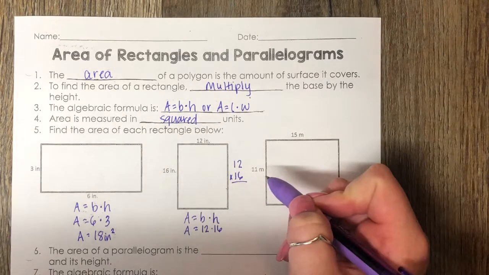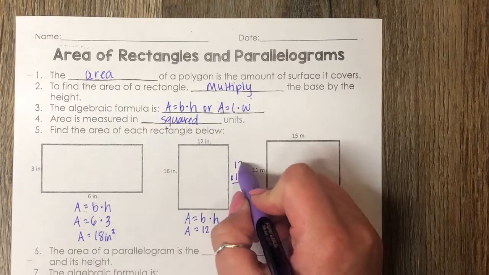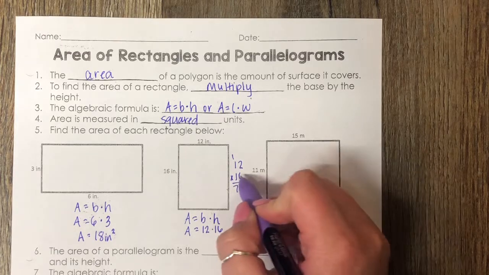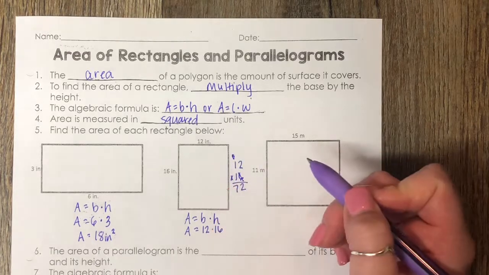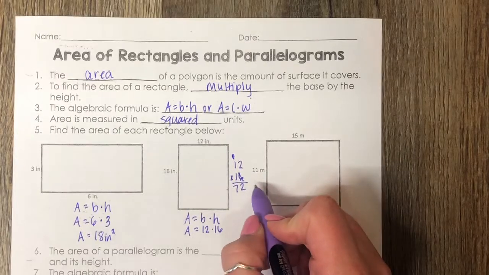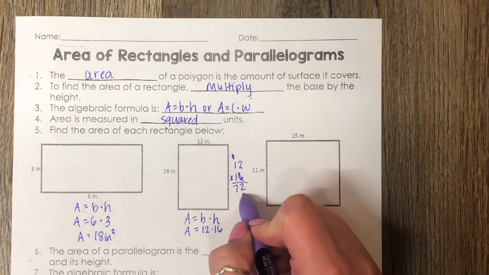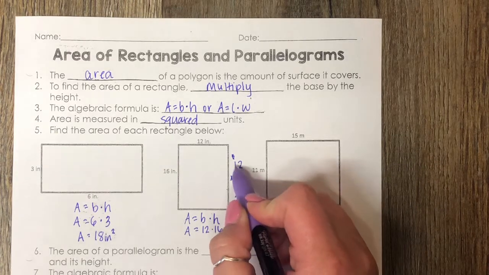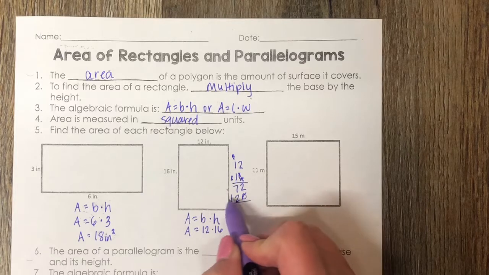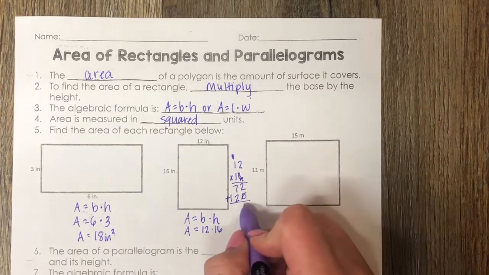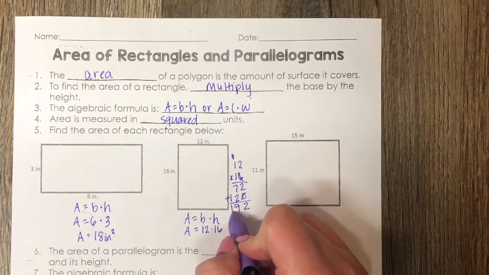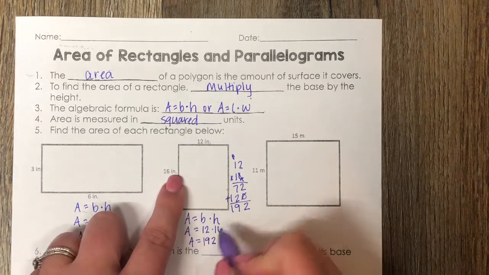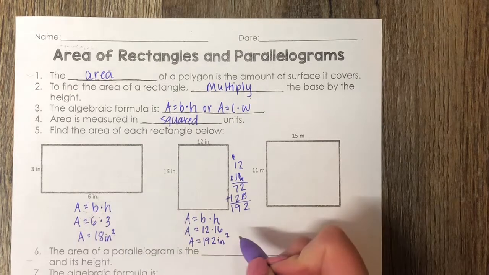And this should be reviewed from the past 2 days. So 6 times 2 is 12. 6 times 1 is 6, plus 1 is 7. We're done with the 6. 1 times 2 is 2, but before we can do that, let's not forget our placeholder. 1 times 2 is 2. 1 times 1 is 1. Then we're going to add. We get 2, 9, 1. So our area here is 192, and then it's going to be inches squared.